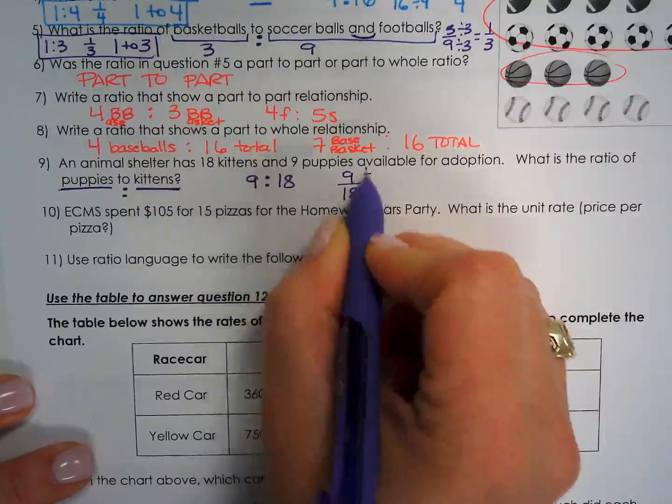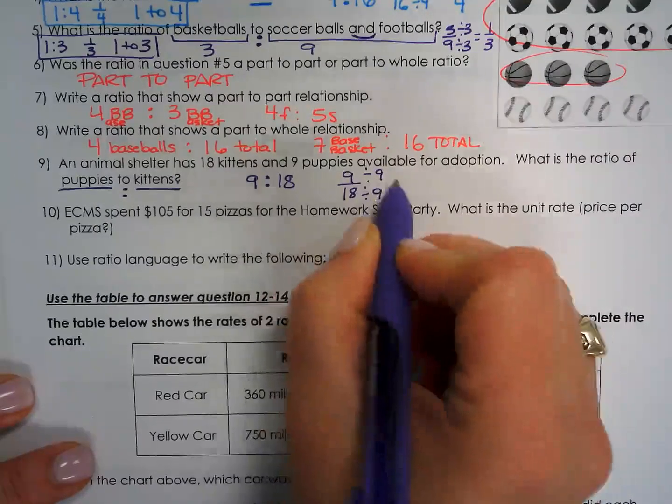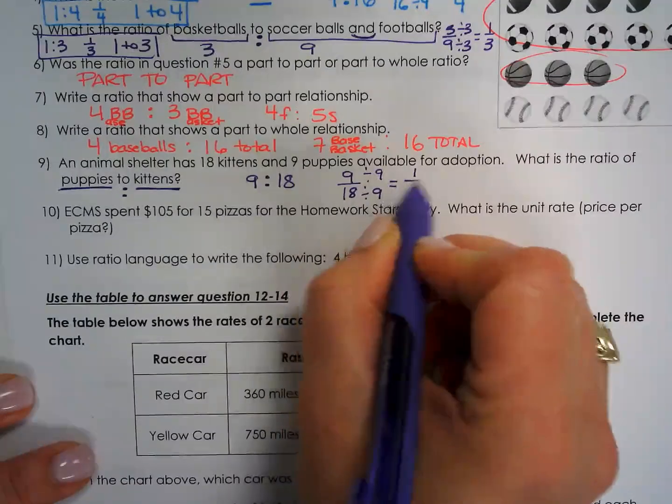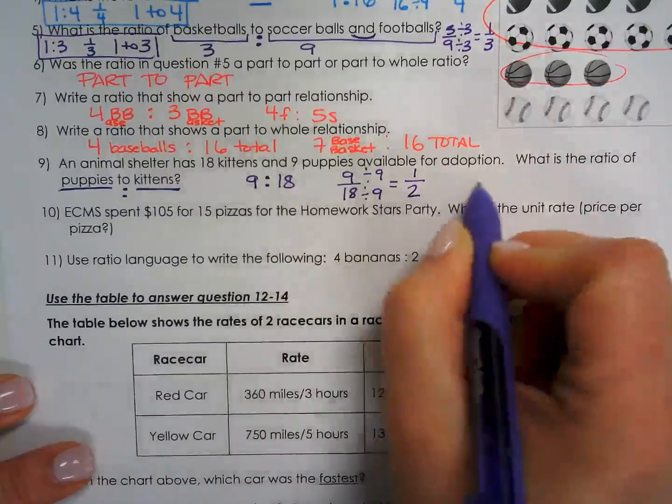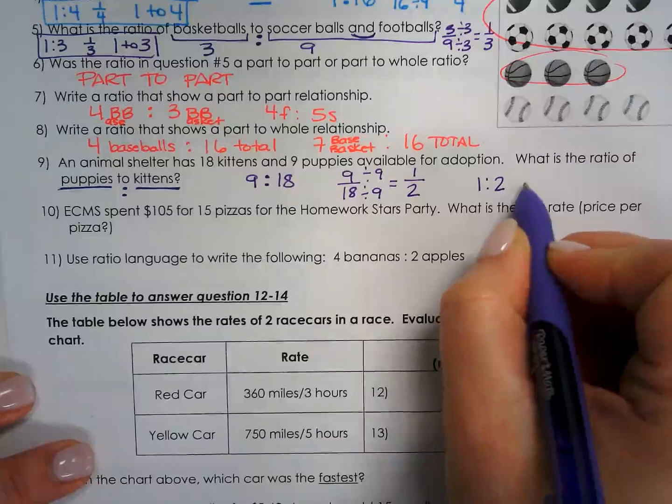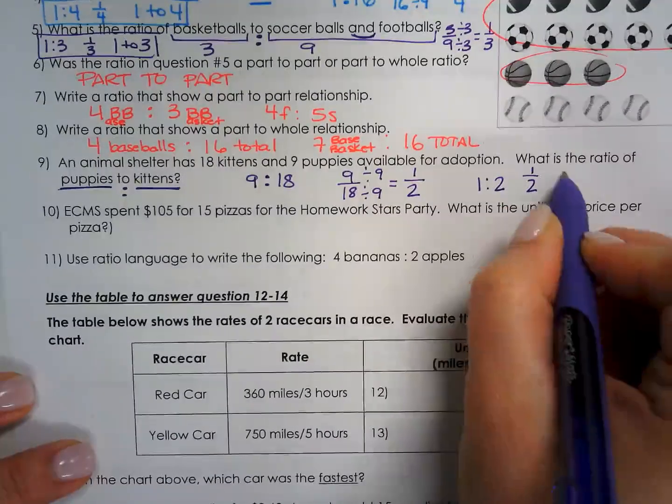Remember that this can be simplified. 9 goes into both. 9 goes into 9 once. 9 goes into 18 twice. So this ratio is a 1-to-2 ratio, which we can write in 3 different ways.